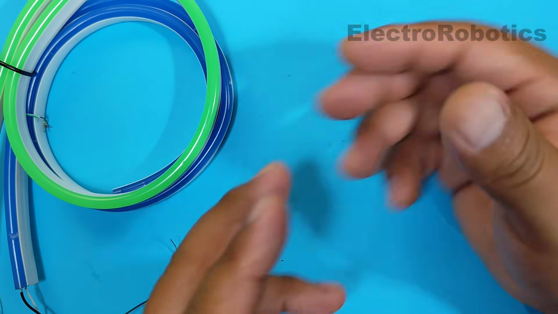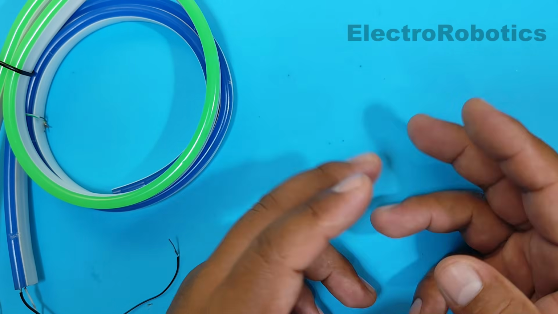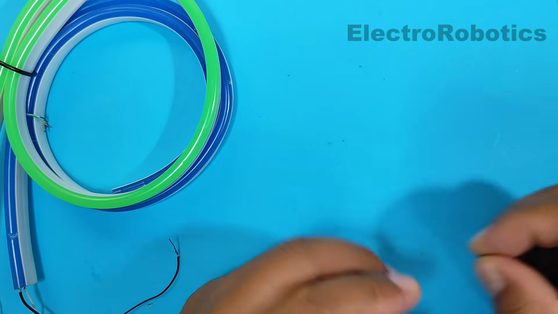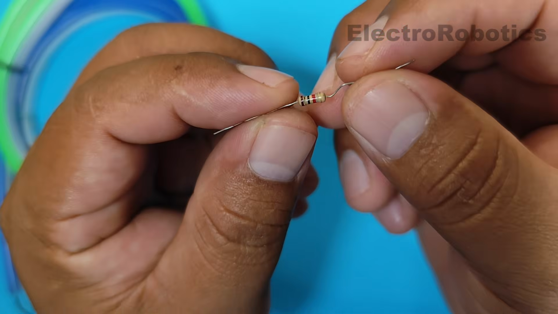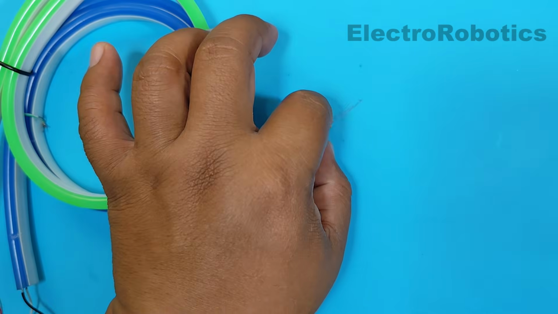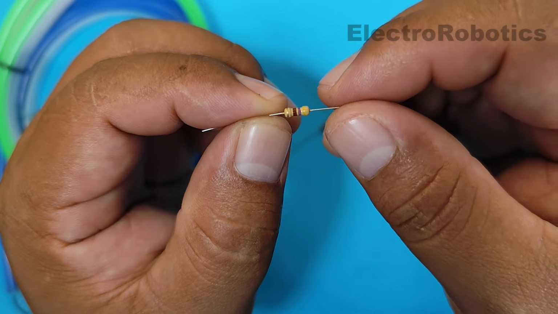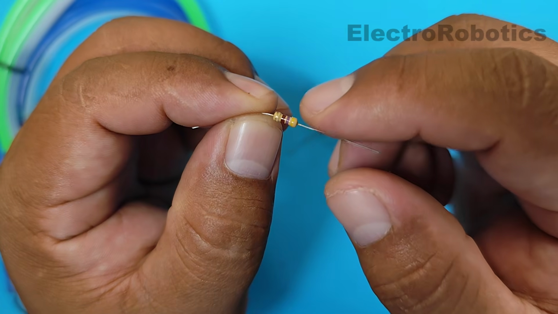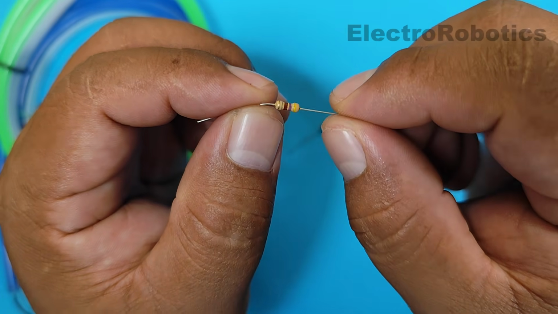In addition to the LED strips, we'll need other materials. A 1 kilo quarter-watt resistor. A 470 ohm quarter-watt resistor.